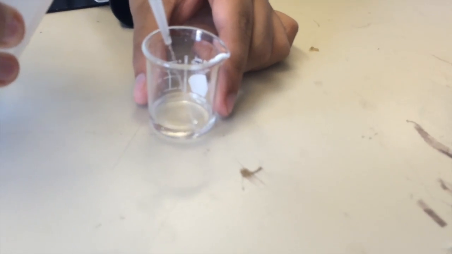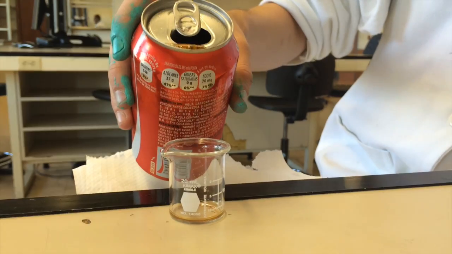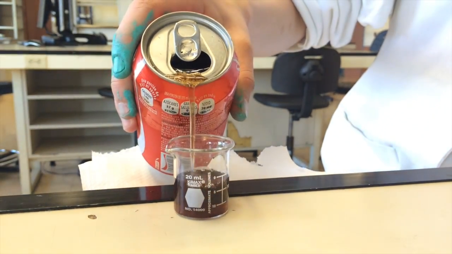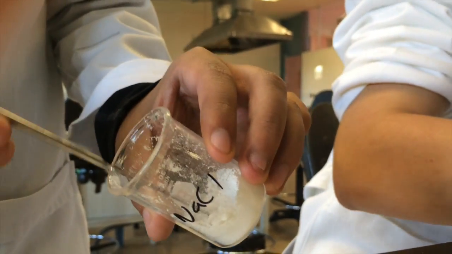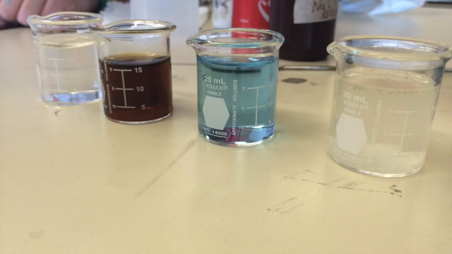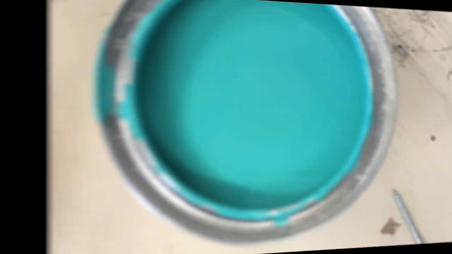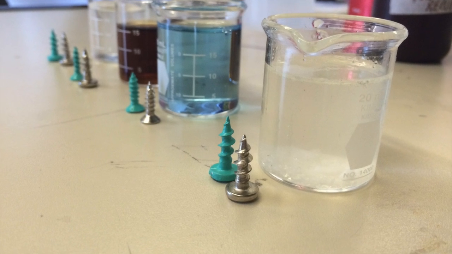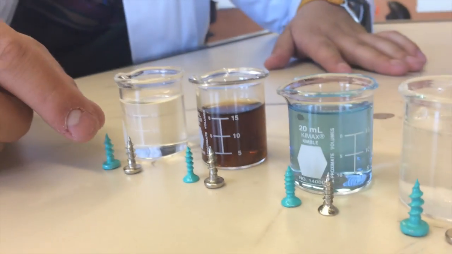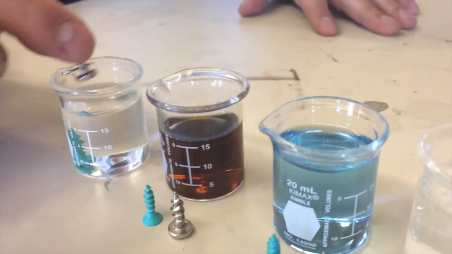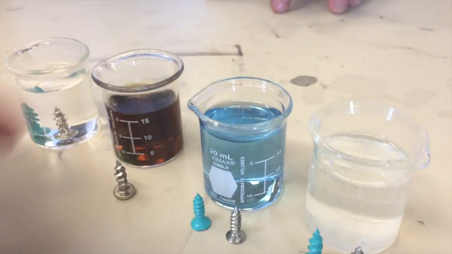Now we fill up the 4 beakers with our 4 substances. First, pure water, then the energy drink, then Coca-Cola, and finally, water saturated with salt. We put a nail without anti-corrosive paint and another with anti-corrosive paint in each container, in order to observe the effects of corrosion. To prove the advance, we check it 3 times in the week.